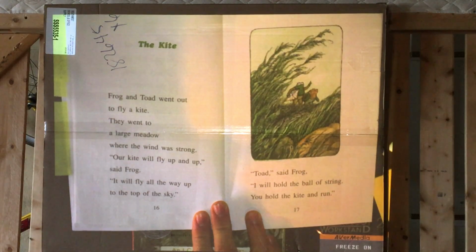Frog and Toad went out to fly a kite. They went to a large meadow where the wind was strong. A meadow is like a large grassy area. Our kite will fly up and up, said Frog. It will fly all the way up to the top of the sky. Toad, said Frog.